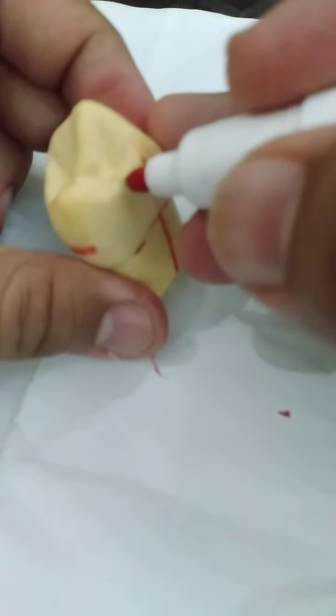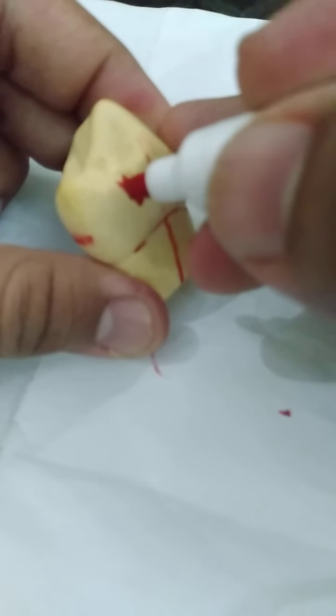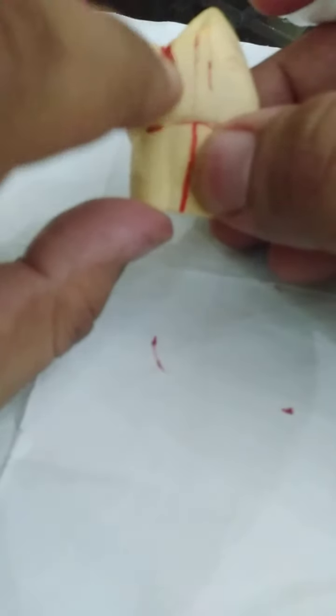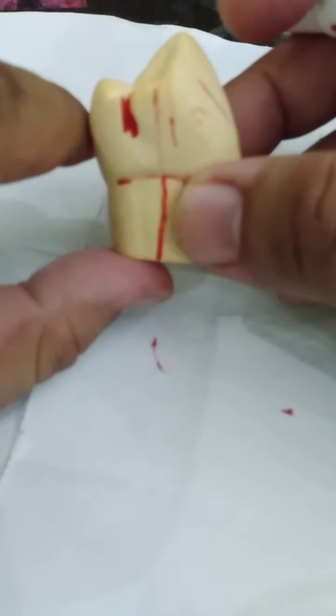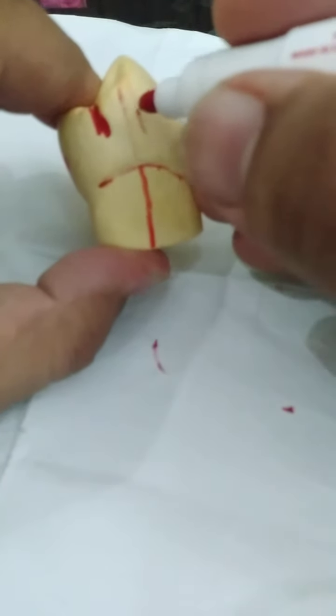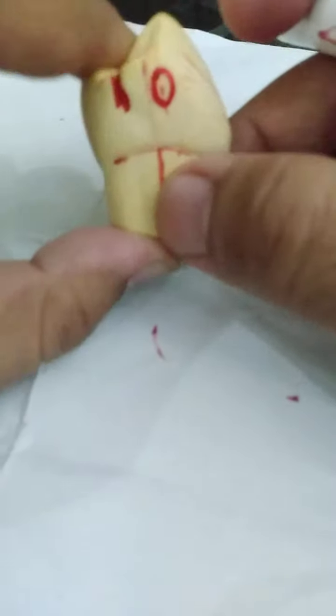There is a mesiolingual developmental groove here. This is the mesiolingual developmental groove, which starts in the mesial pit, ends at the mesial marginal ridge and comes onto the mesial surface. The contact area is located towards the buccal and is in the middle third. It is ovoid in shape, resembling an egg.